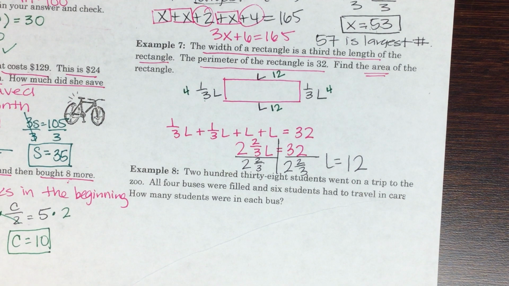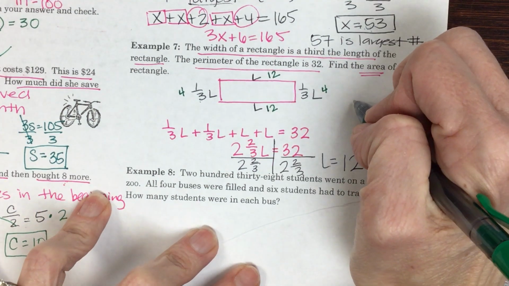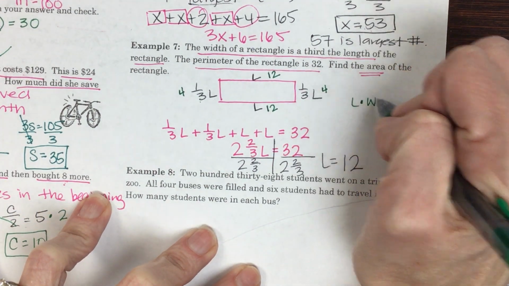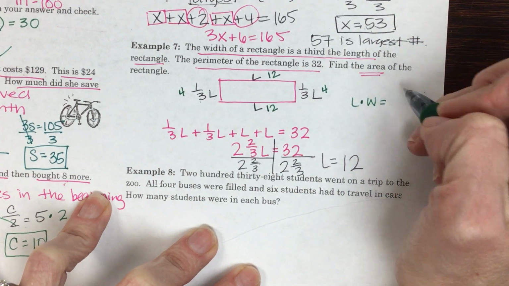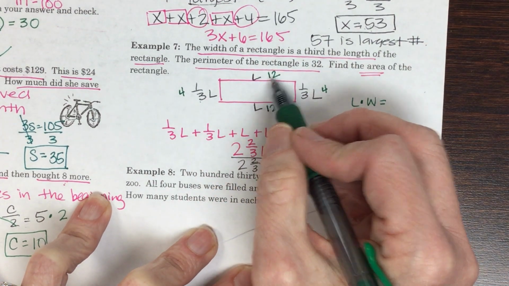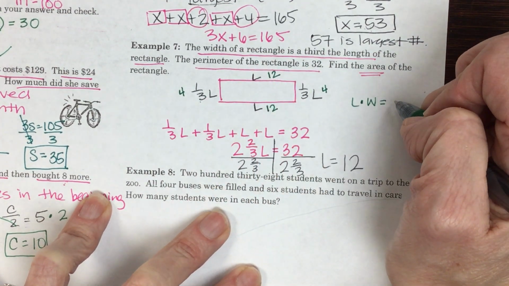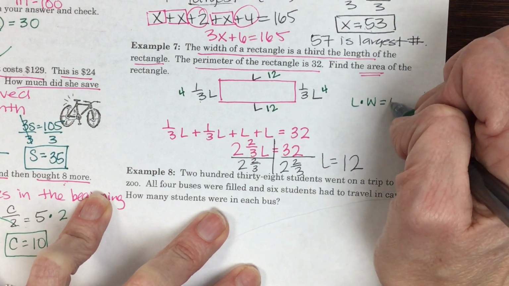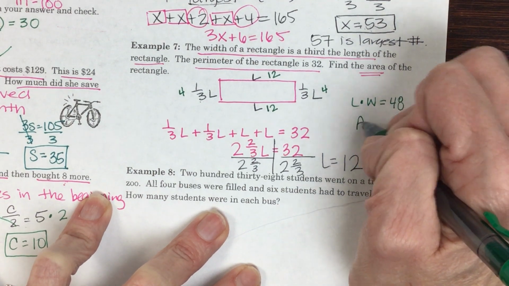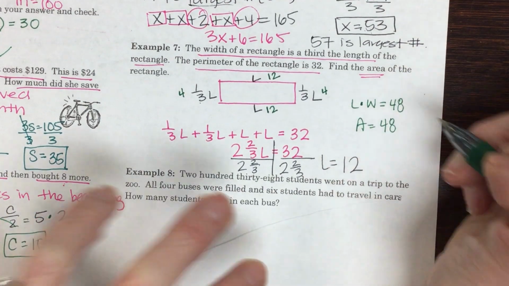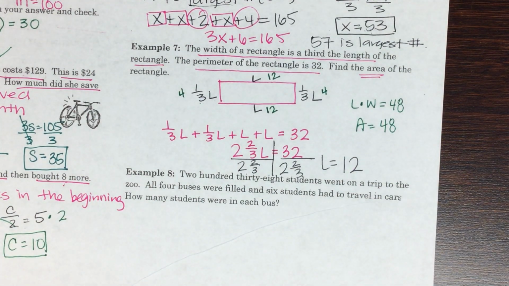So what's the area? Remember the area formula is length times width or base times height gives me, what is it? 4 times 12 is what? 48. So my area is 48. We have a perfect paper still.